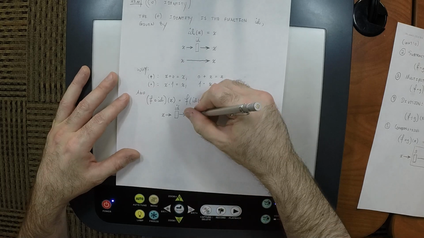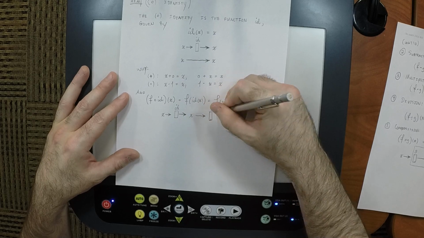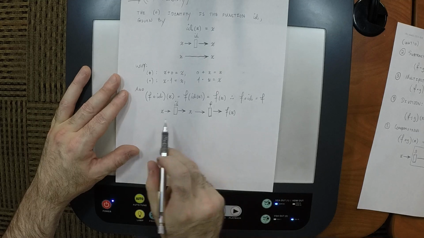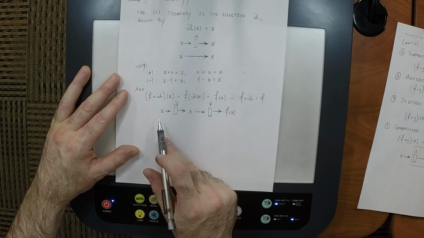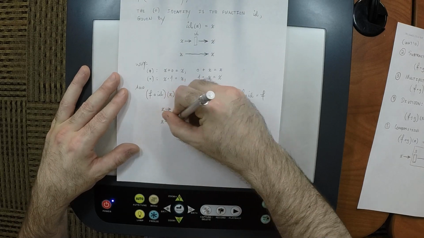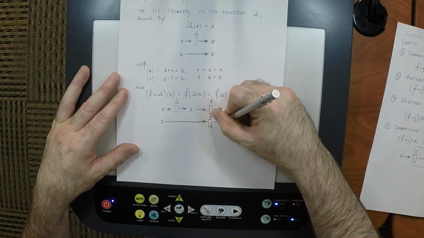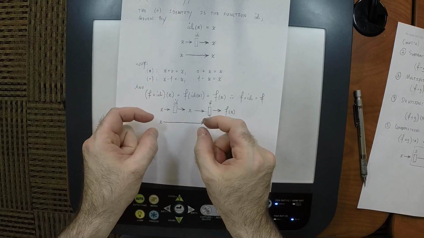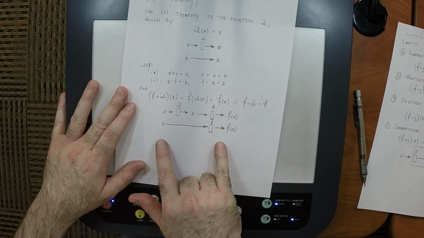X. And then now that visits f. And then out comes f of x. So that is just like a long piece of conveyor belt. That's all that it is. So it looks like this: x, and then all the way over to the f machine. So if we take the f machine and we take that input conveyor belt and we stretch it longer or make it shorter, does that affect it? That doesn't affect it.